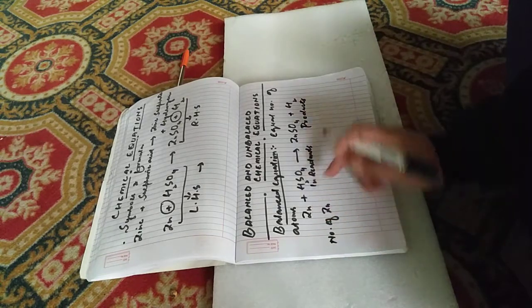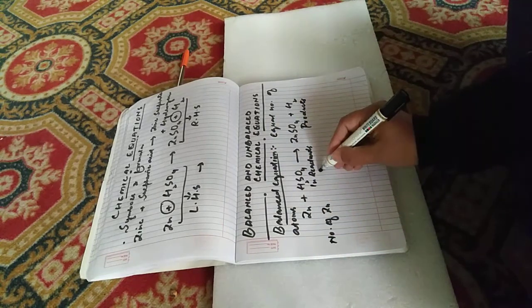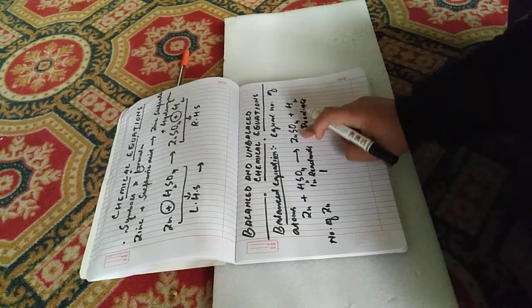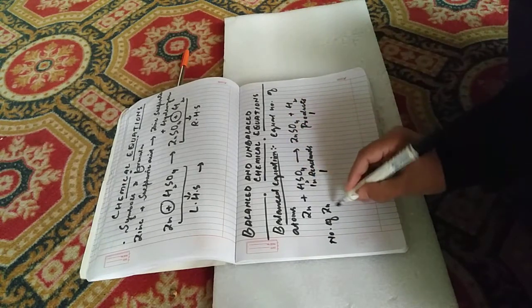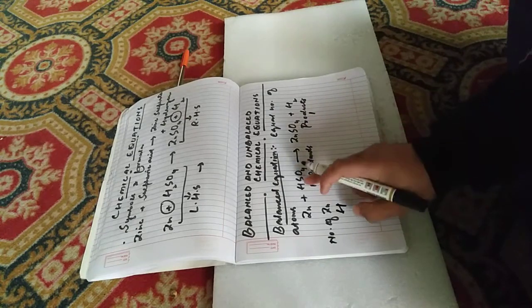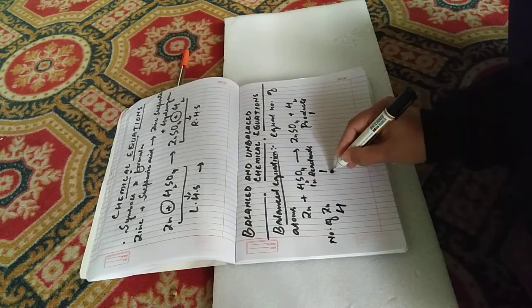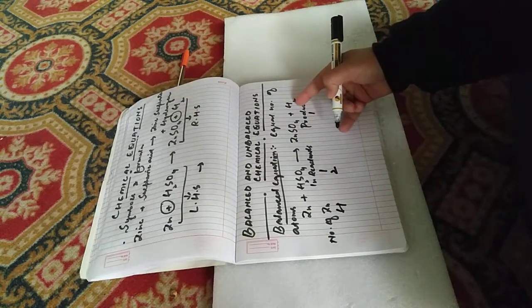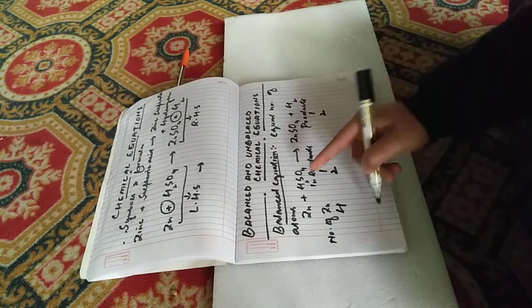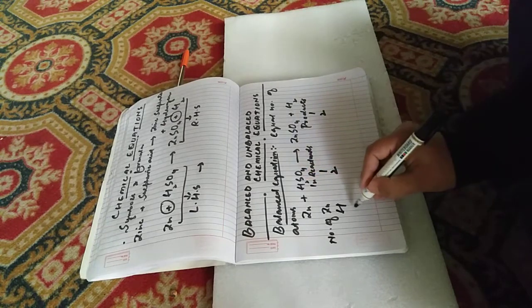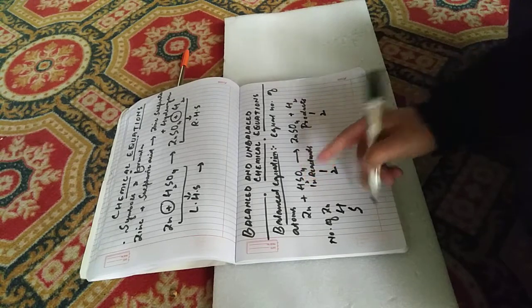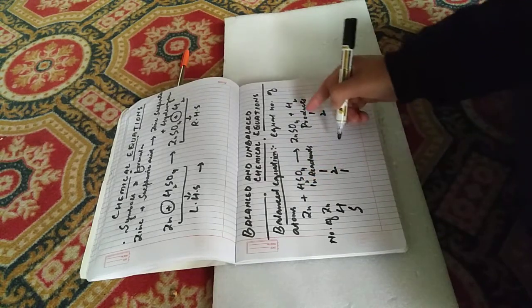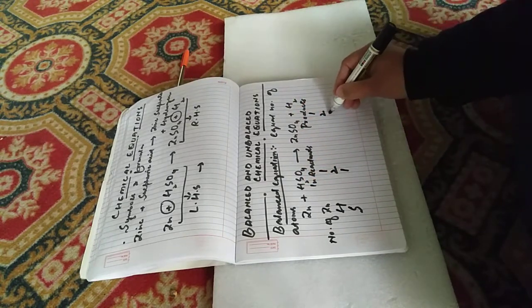Here the number of zinc atoms in the reactants, that's 1, and on the product side the number of zinc atoms, that's also 1. Let's count the number of hydrogen atoms. In the reactant side the number of hydrogen atoms, that's 2, and on the product side the number of hydrogen atoms is also 2. Let's now count the number of sulfur atoms. The number of sulfur atoms in the reactant side, that's 1, and on the product side that's 1.